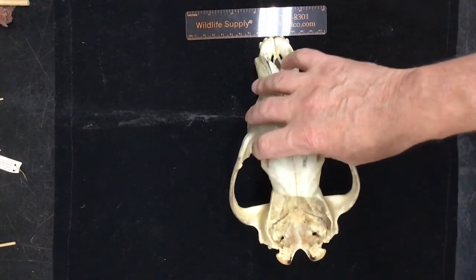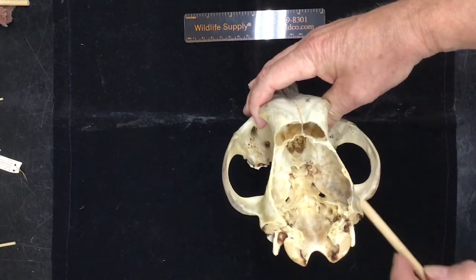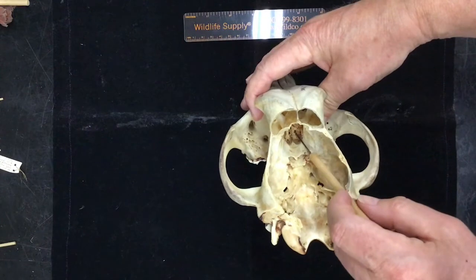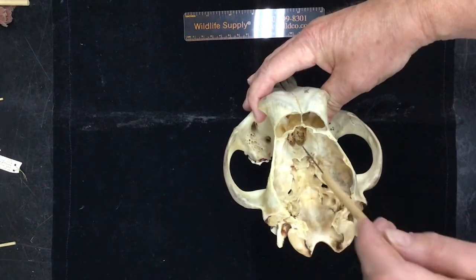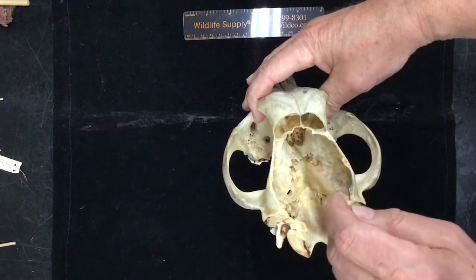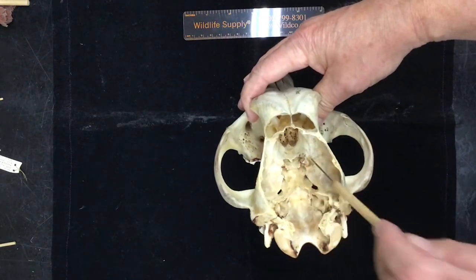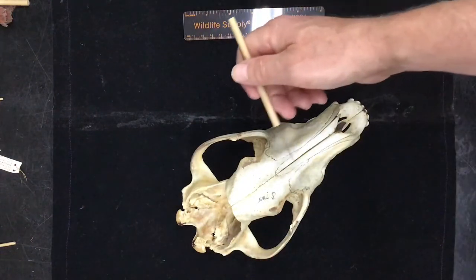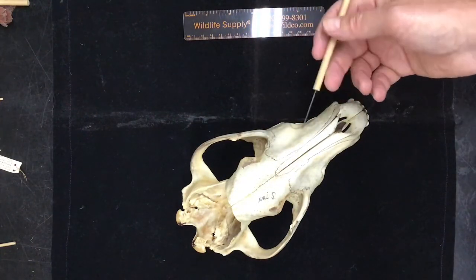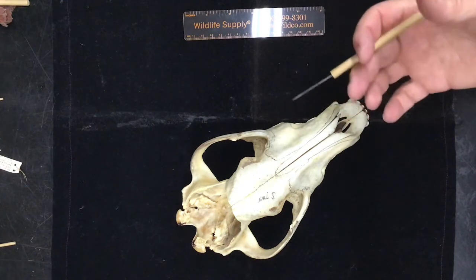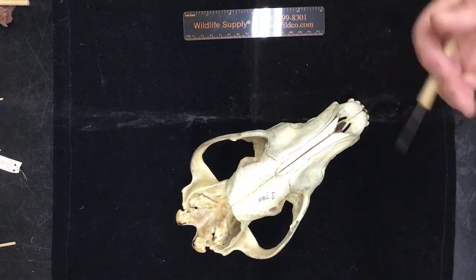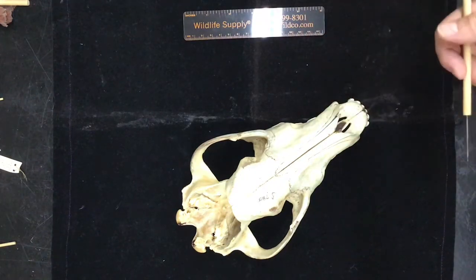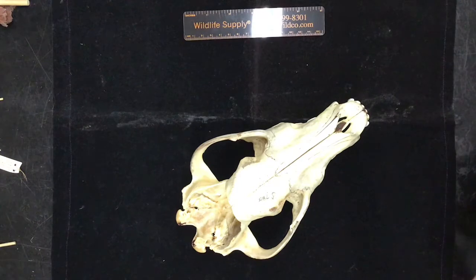But because of that, we have a pretty good window into the brain case, and this structure here is called the cribriform plate, and you'll see it's perforated. You can see the nasal sinuses up here too, but the cribriform plate is an important structure because that's where all the olfactory nerves are entering the brain to the olfactory lobe. So the size of that cribriform plate can tell you a lot about just how much this animal relies on chemical communication. And certainly a wolf relies heavily on chemical communication.